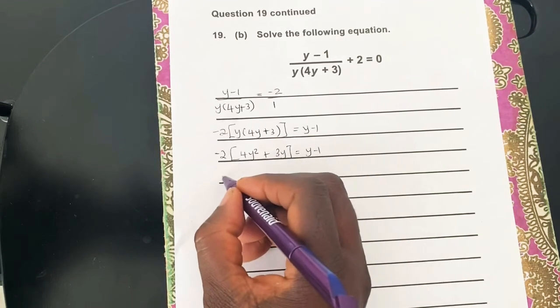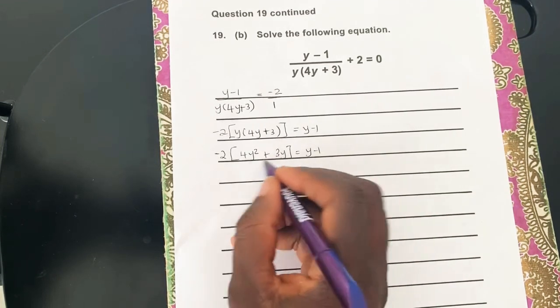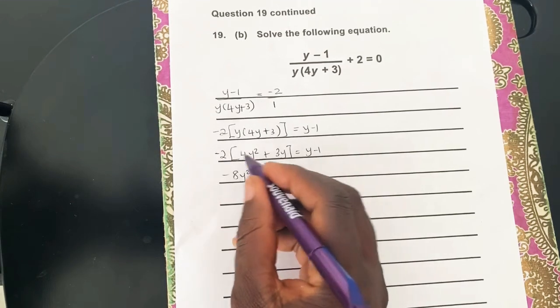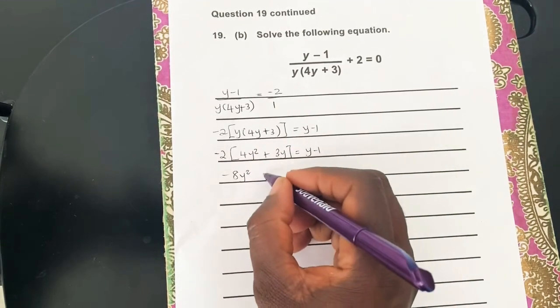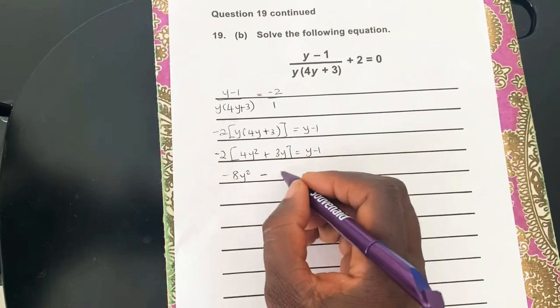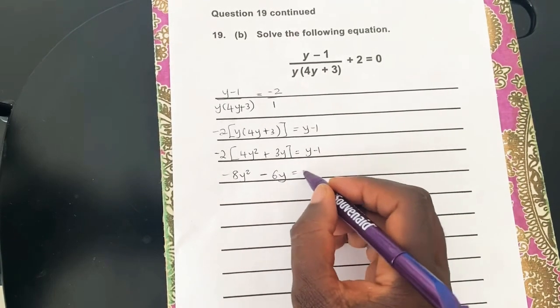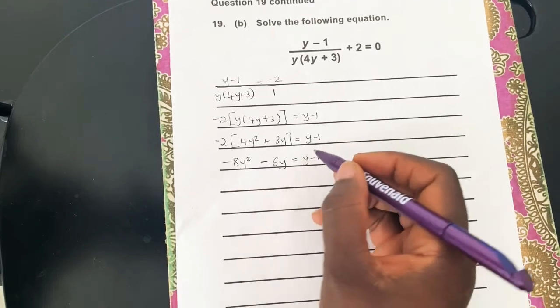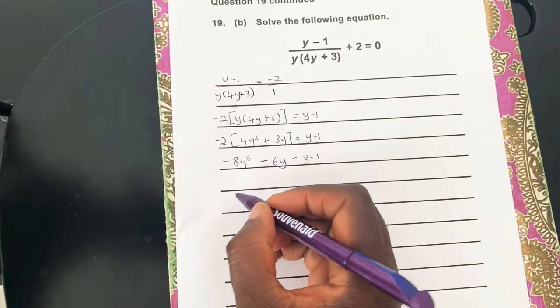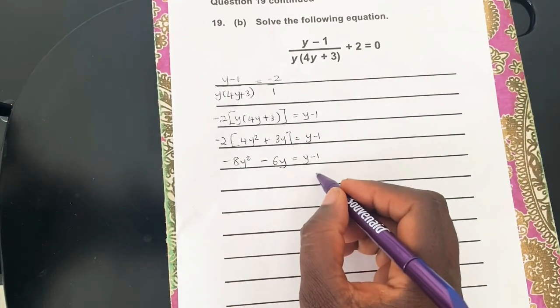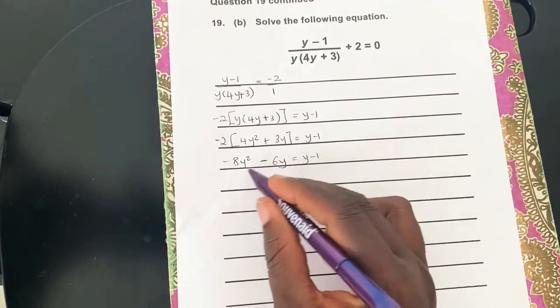And then to expand this bracket, we'll have minus 8y squared for minus 2 times 4y squared, minus 6y for minus 2 times 3y, is equal to y minus 1. I just want to rewrite everything to make it easier for myself, because I want to rearrange it to have y on this side.